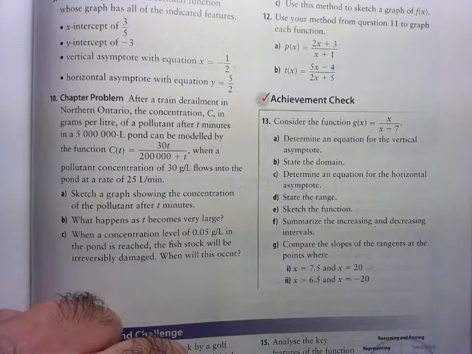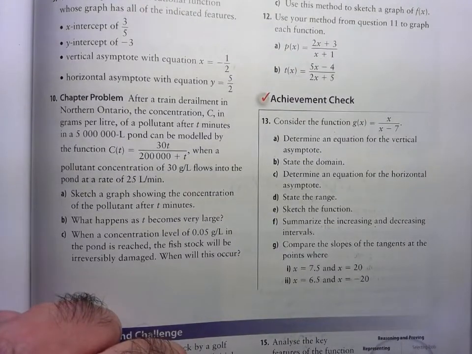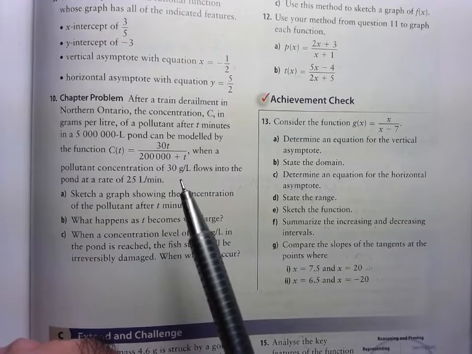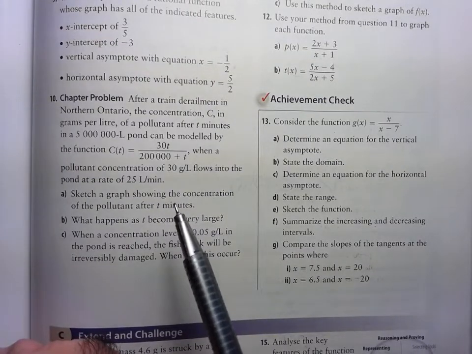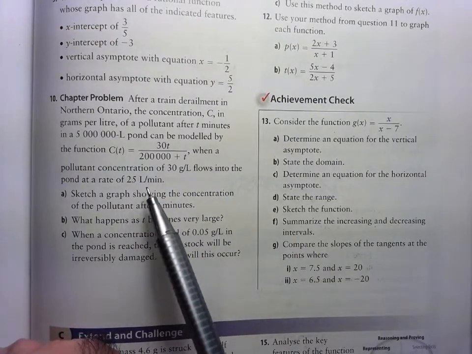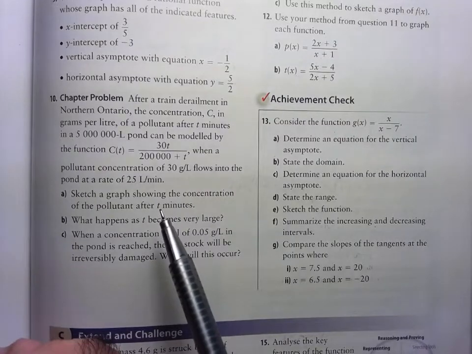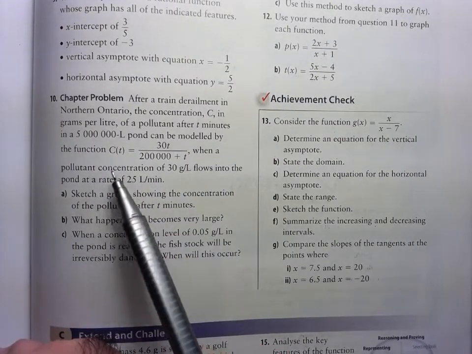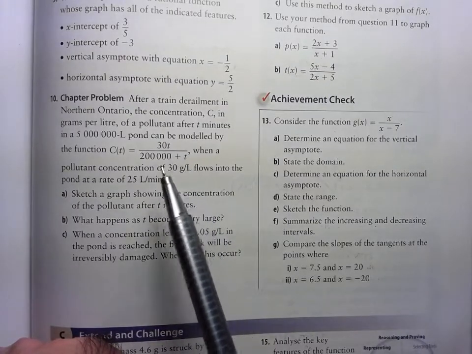Hi folks, we're going to take a look at page 175, number 10. So if we look at the problem here, some sort of train derailment that's causing pollutants to enter a pond, and they give us a whole bunch of information like how big the pond is, what the concentration is, and at what rate it's entering the pond. But really what's important is this function which models the concentration of the pollutant in the pond.